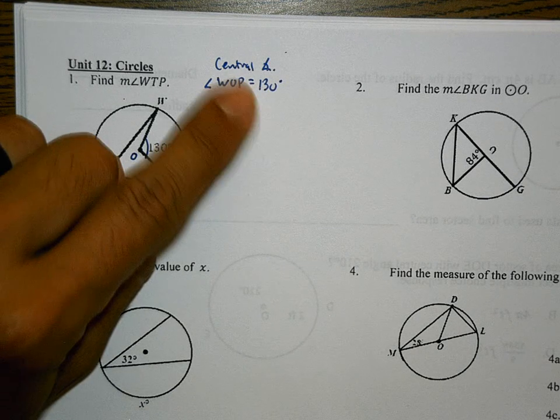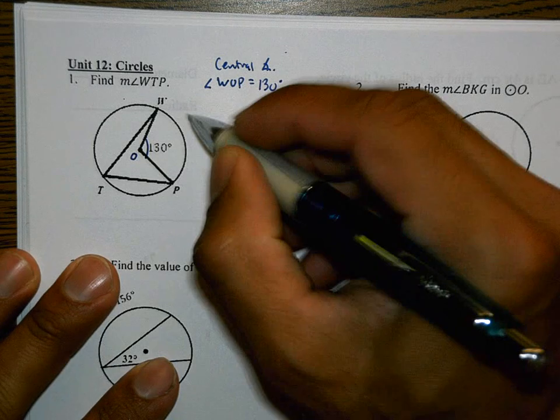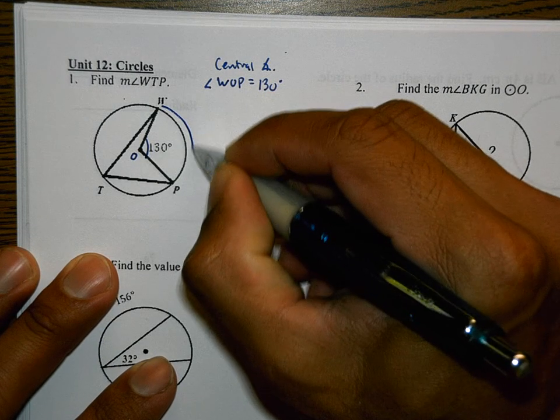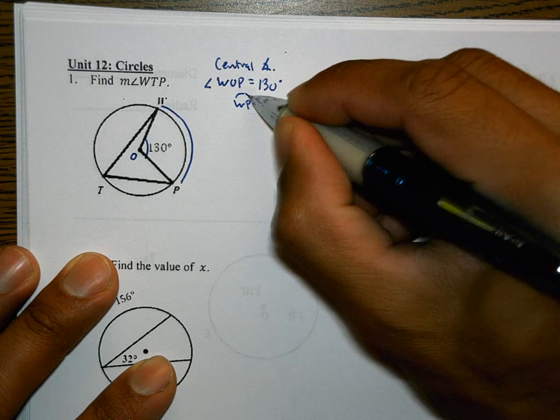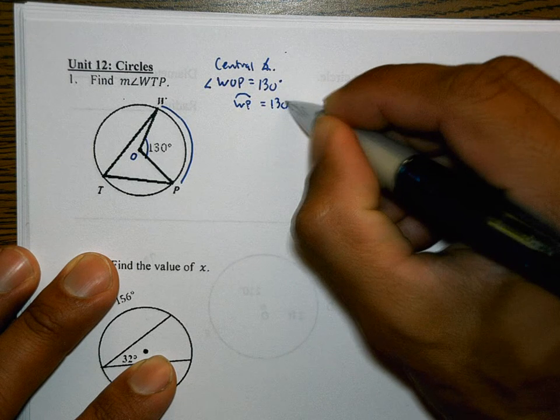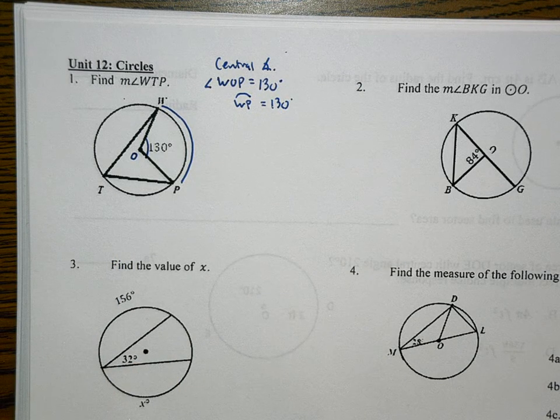When there is a central angle, the arc that is intercepted, arc WP, is equal to the same degrees as the central angle.